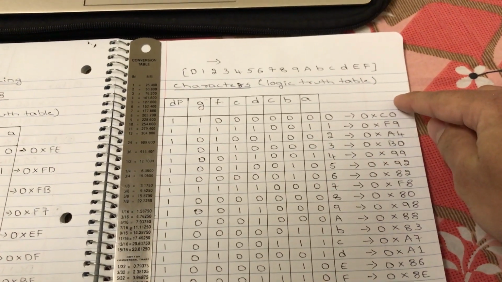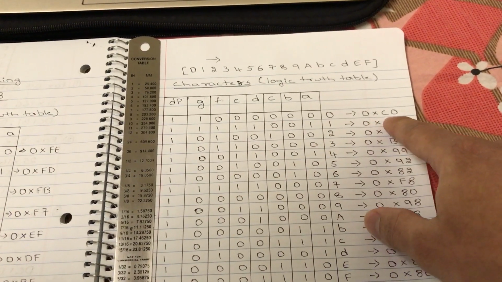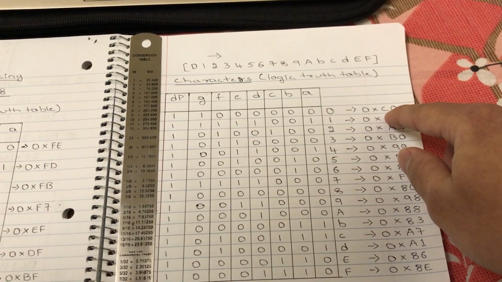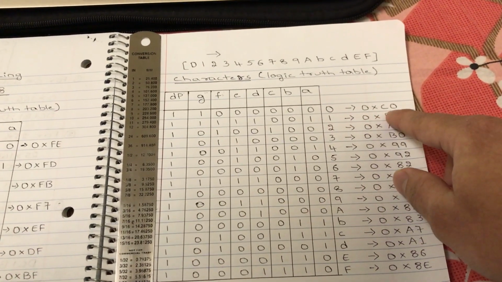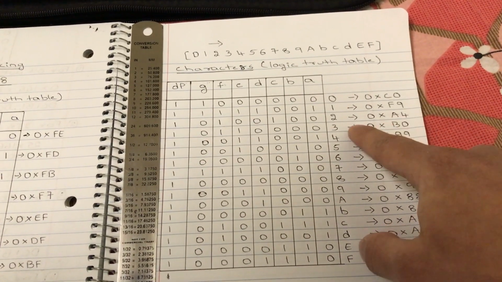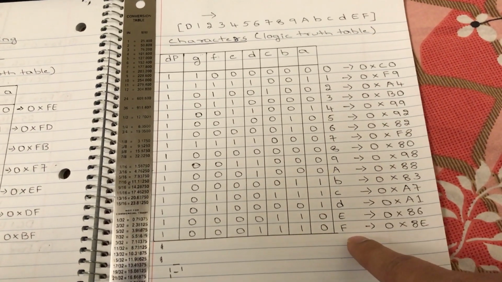So that is 0. For 0 it is C0, for 1 it is F9, for 2 it is A4, for 3 it is B0, and so on. And finally for F it is 8E.